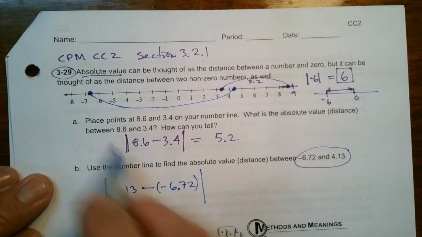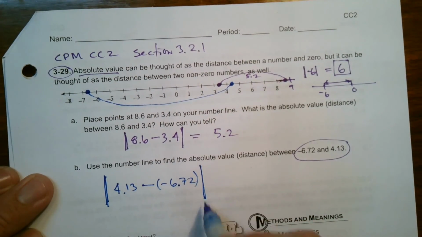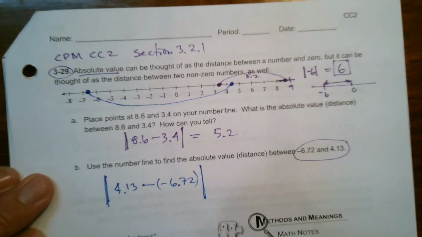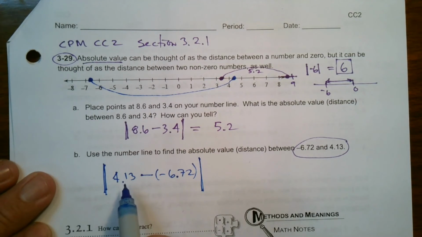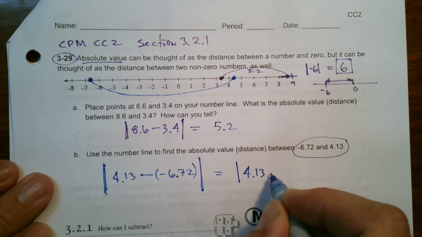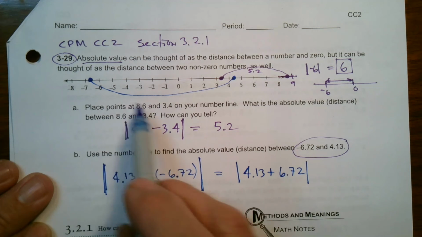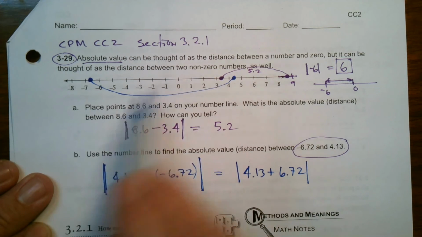If I want to subtract the other direction, I can as well, as long as I'm using those absolute value symbols to show that you're going to have a positive answer. In this case, when I subtract a negative, it all becomes addition. So this is the absolute value of 4.13 plus 6.72. Again, I'm showing the distance between these two points on a number line.